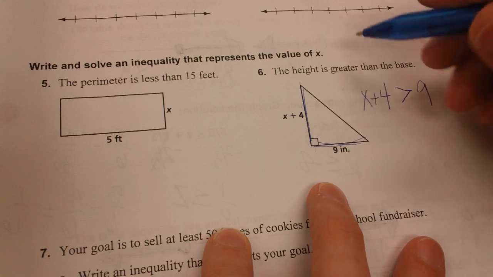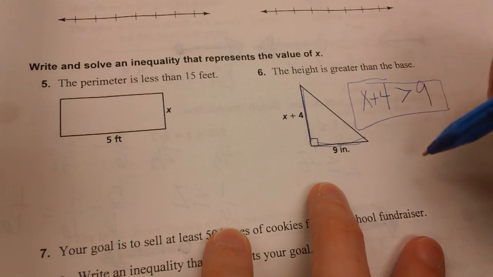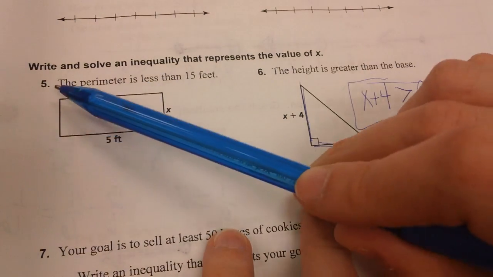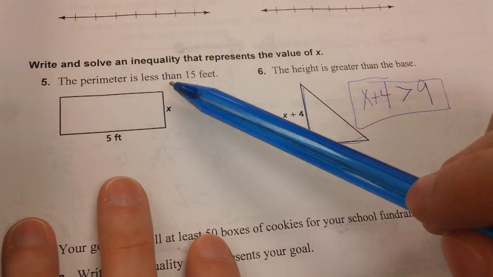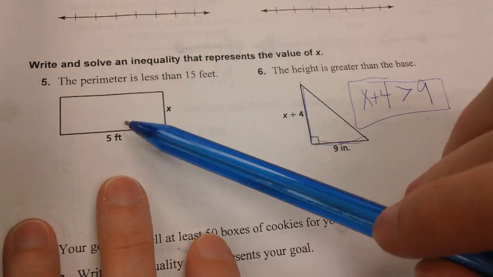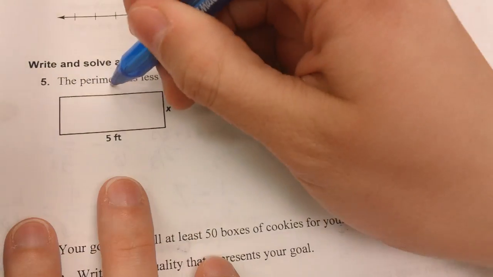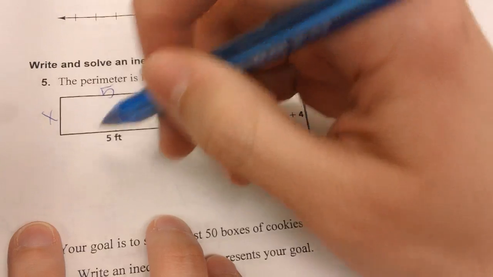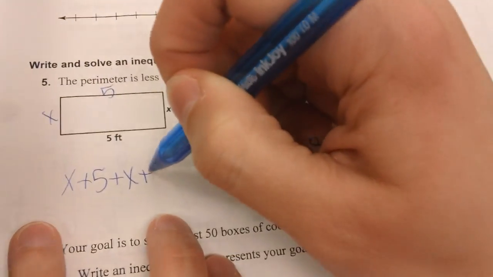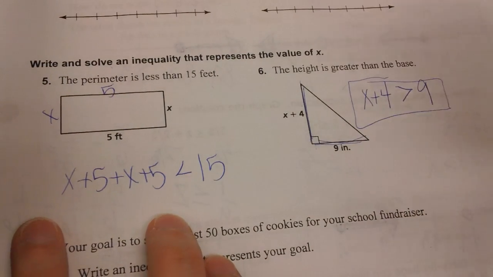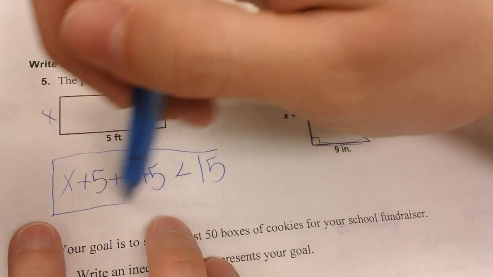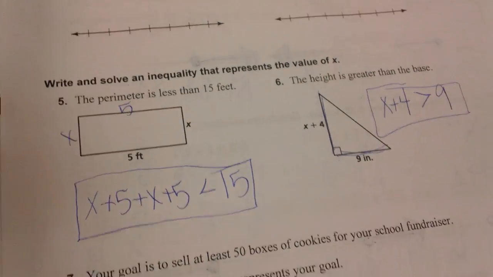So that's one answer, and then you need to solve it because the directions again say write and solve. On number 5, the perimeter is less than 15. So on that one, we would have x plus 5 plus x plus 5 is less than 15. So there's one version written out, and then you need to solve it.